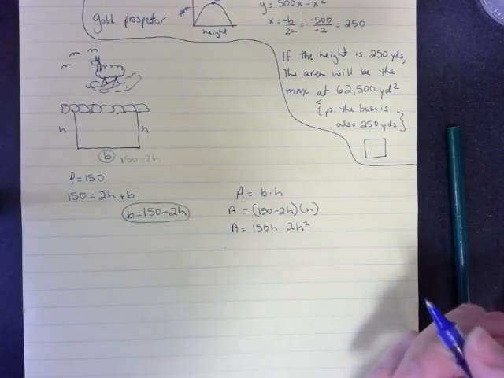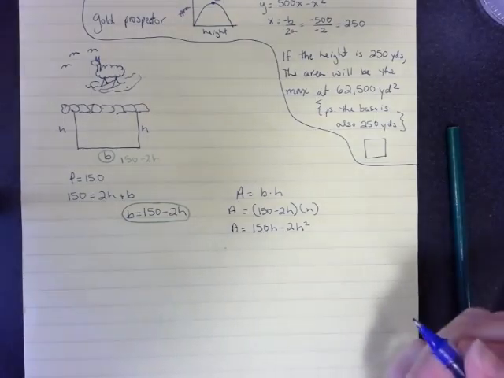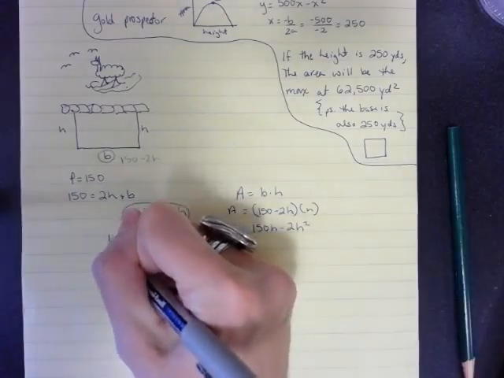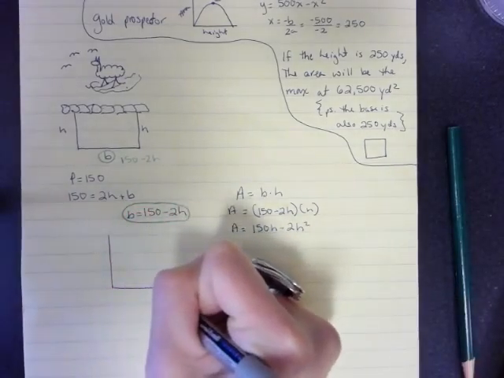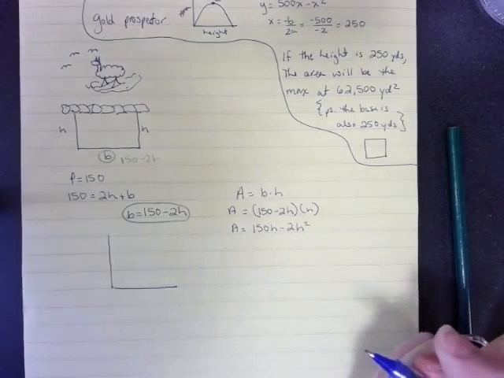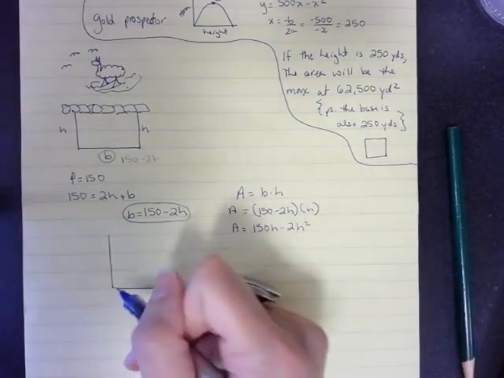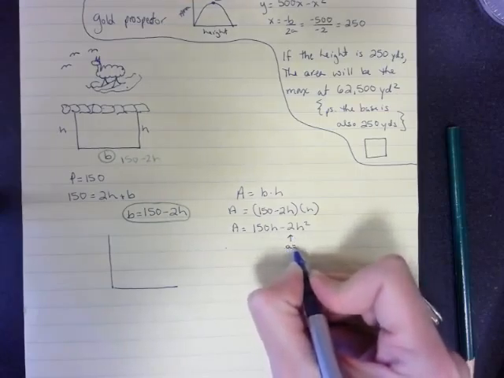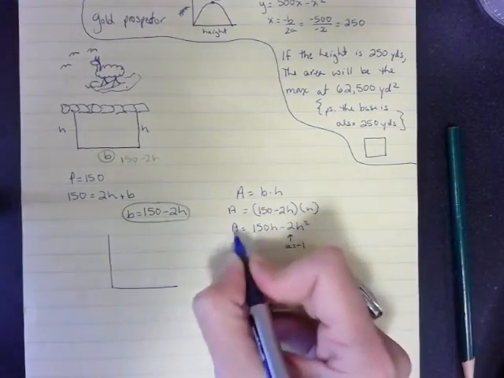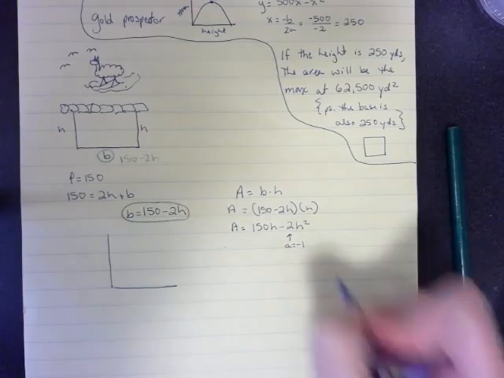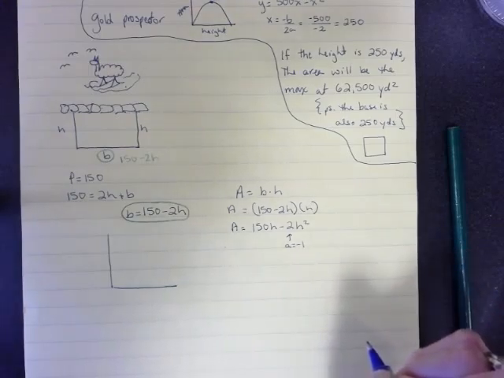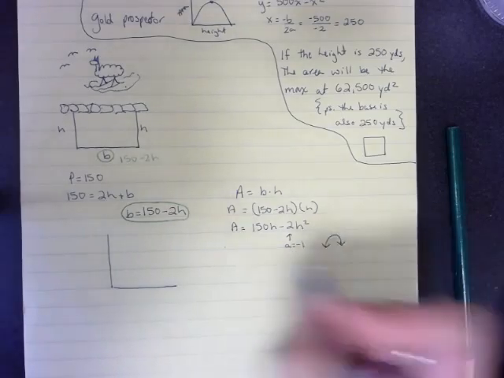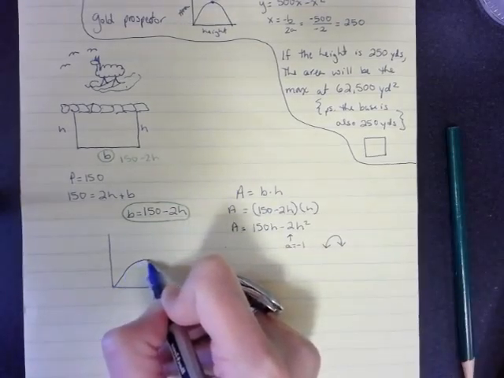And like I said, you might want to look at this as an x and a y, and you're okay to do that, but before you do that, you have to sketch your graph. You know that distance is only positive, so we're only going to use the first quadrant. We know that our a is -1, not the a as the area, but the a as the coefficient on the quadratic term. So that means our parabola is going to be facing down. So we have a downward facing parabola.